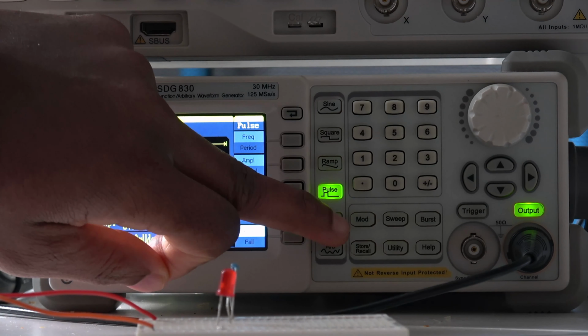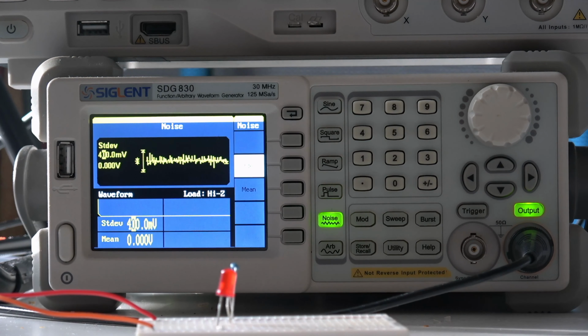If you're working on any circuits where you also want to see how your circuit responds to noise, you can use this device to generate noise and use it to analyze your circuit and to see how it responds to noise.